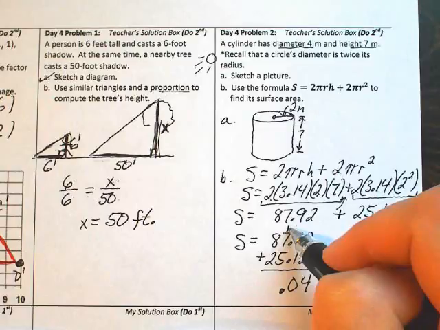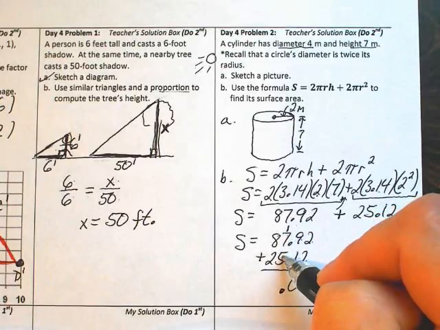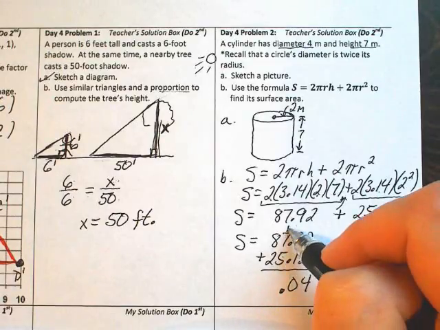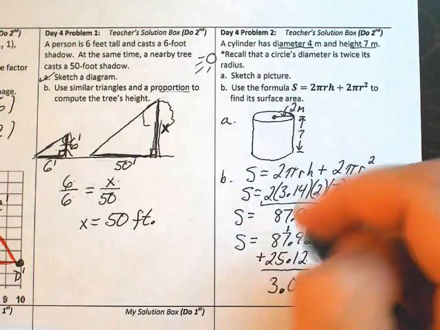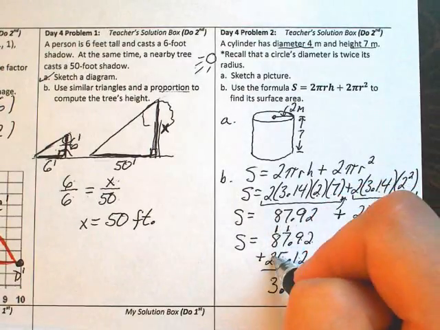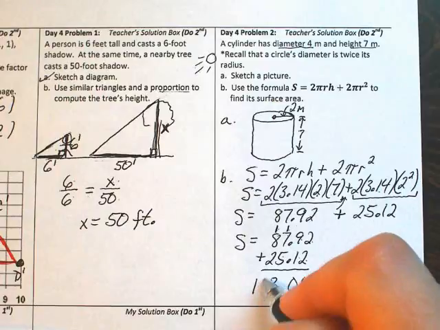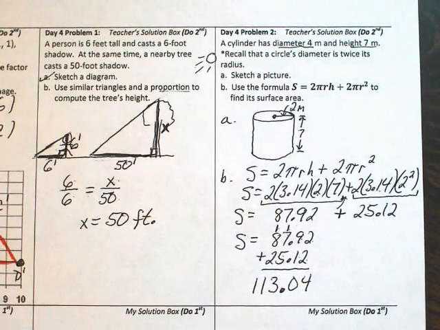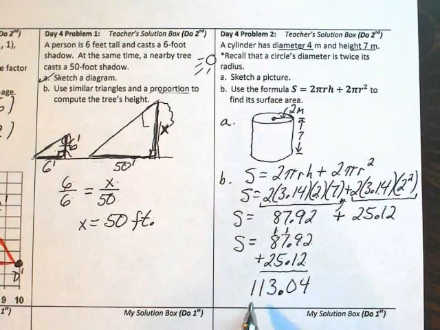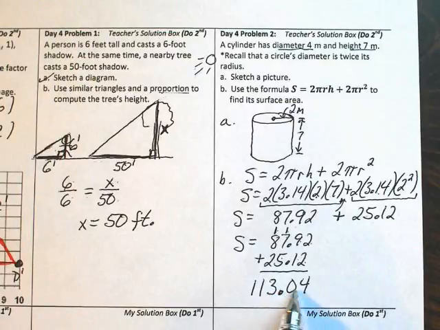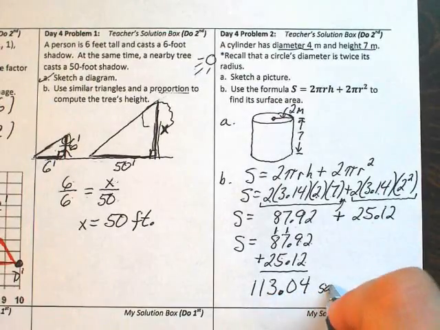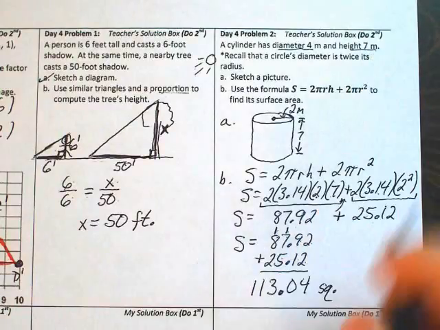Carry the 1. 7 and 5 is 12 plus 1, 13. Carry the 1. 8 plus 2 is 10 plus 1 is 11. Our total surface area for this three-dimensional object is 113.04 square meters.